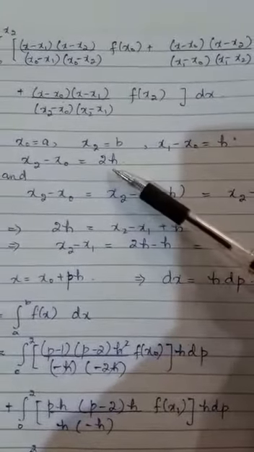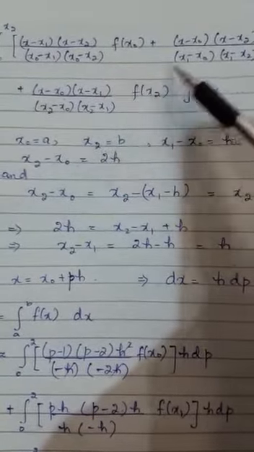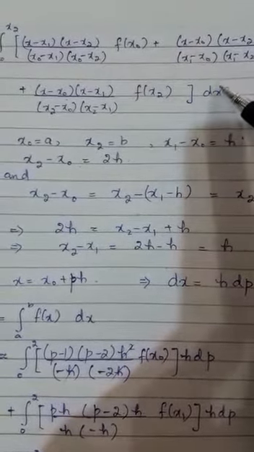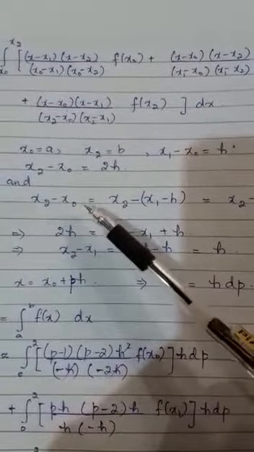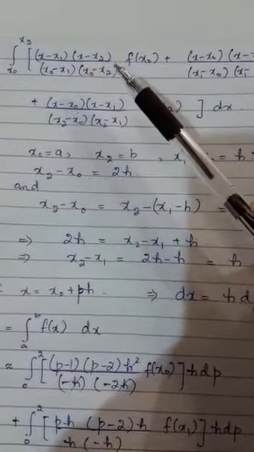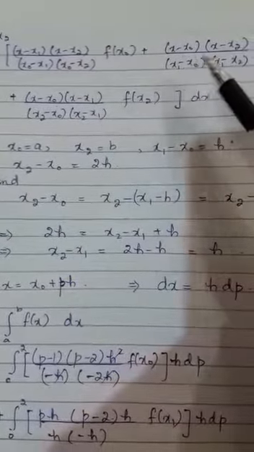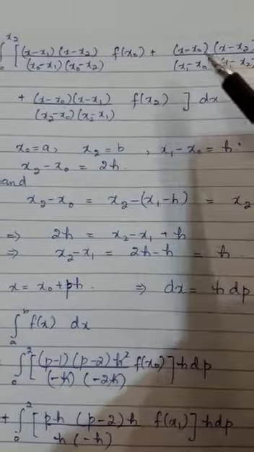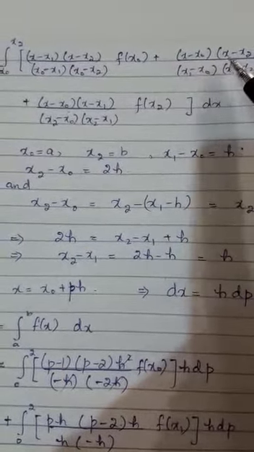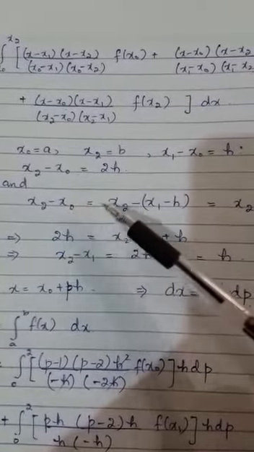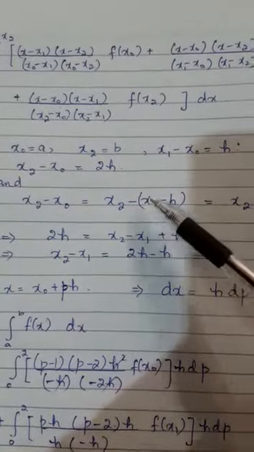Okay, so with these substitutions you are going to express your variable x in terms of p, as we did earlier. So I have this expression x minus x1, x minus x2, x minus x naught, and x minus x2. I'm going to calculate all these variables in terms of p. So x2 minus x naught, if I would like to have this, then it would be x2 minus a known value.